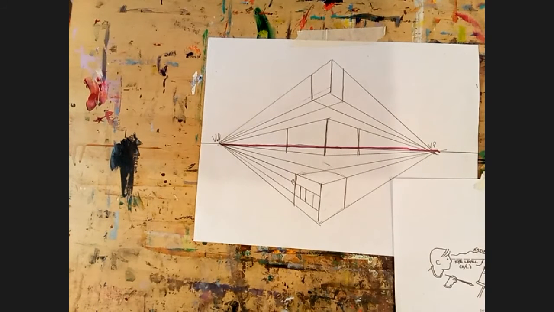Is anybody finding this helpful in terms of understanding? Oh, wow. Oh, so amazing. Can't wait. Can't wait for it to come back.